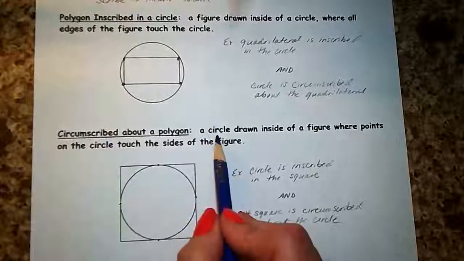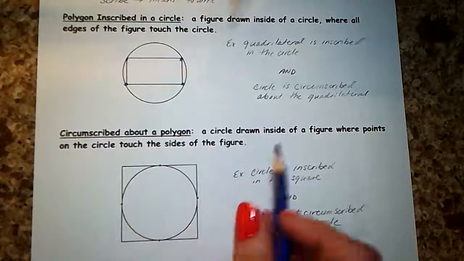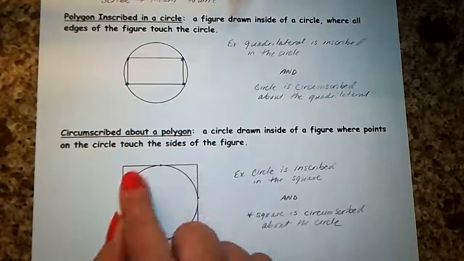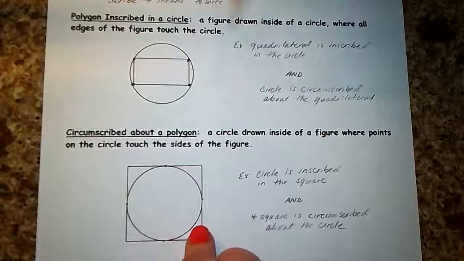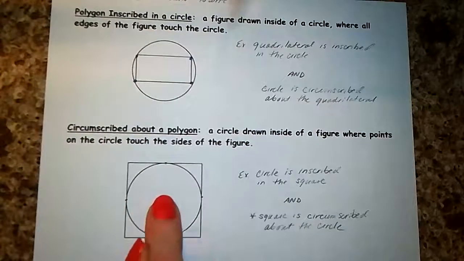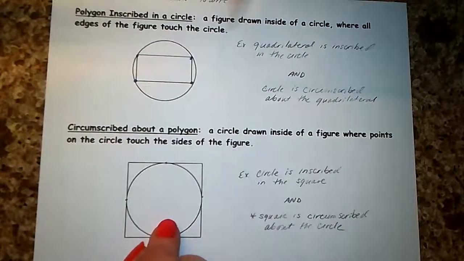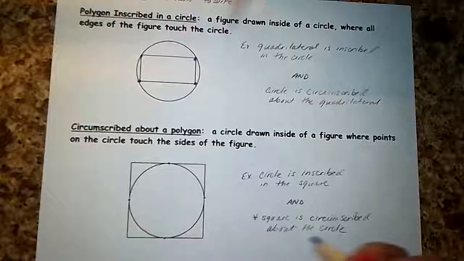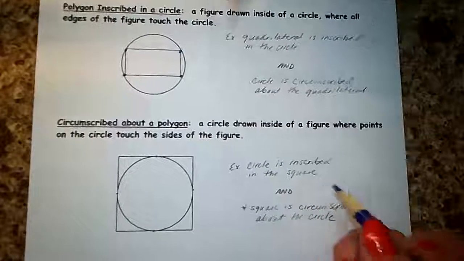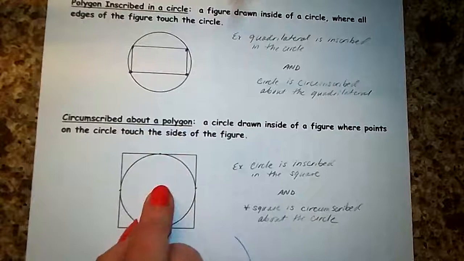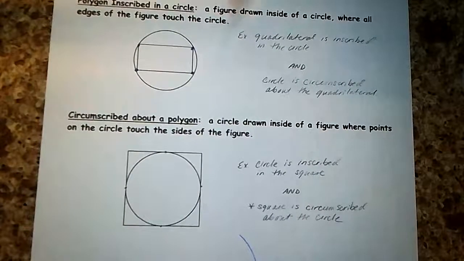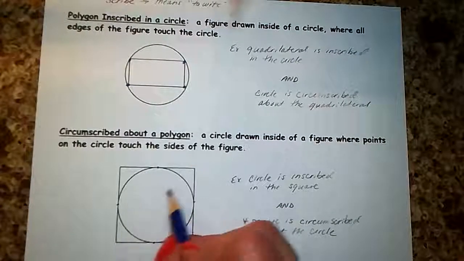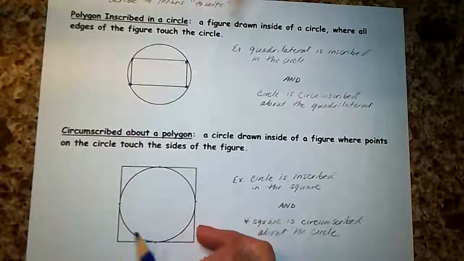So circumscribed about a polygon is when you have that circle in this picture that is drawn inside of a figure, where all those points that you can possibly make touch that figure are actually touching the sides of the figure. In this picture, what you are seeing here is the square is circumscribed about the circle. Or you could also say in this picture that the circle is inscribed inside of the square. So this could go either way. You could have the circle inscribed in the square or the square circumscribed about the circle.